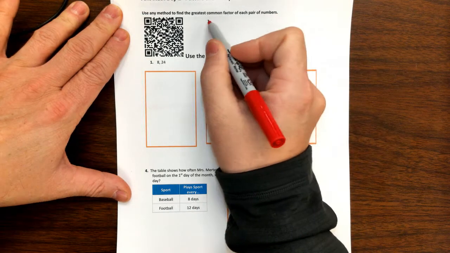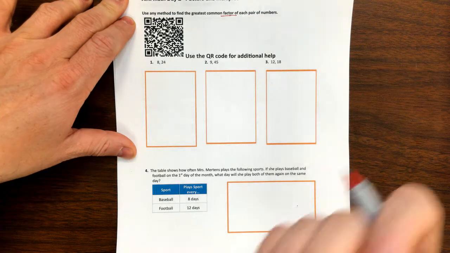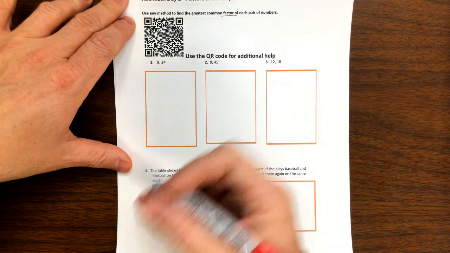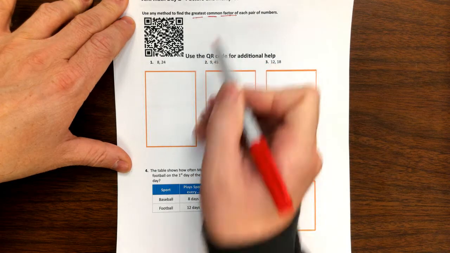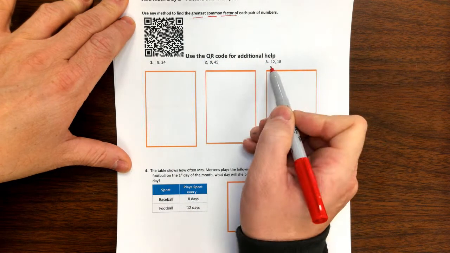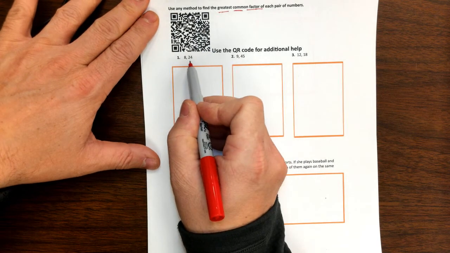Greatest common factor. What is a factor? A factor is what we multiply to make those numbers. So we want to find common factors, or the biggest common factor, of both pairs of numbers. So let's look at number 1. We have a pair of numbers, 8 and 24.